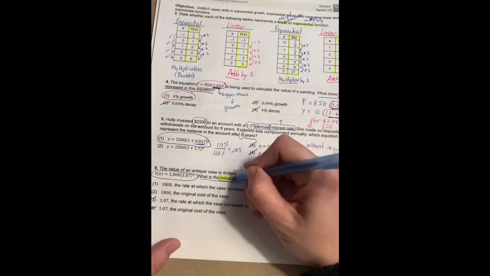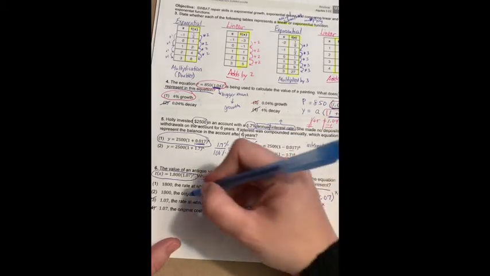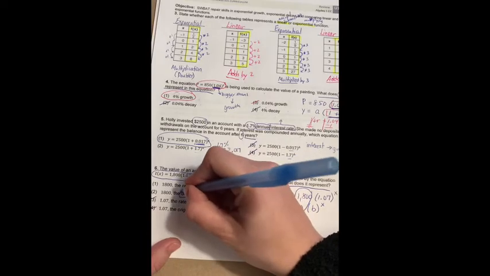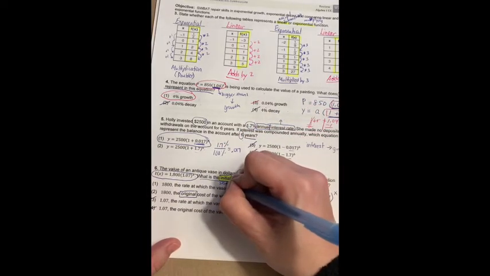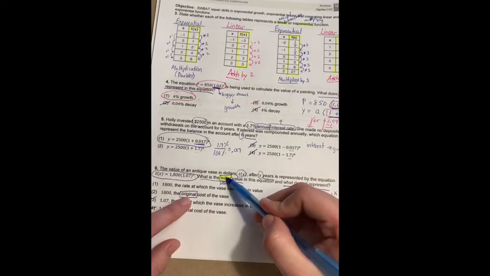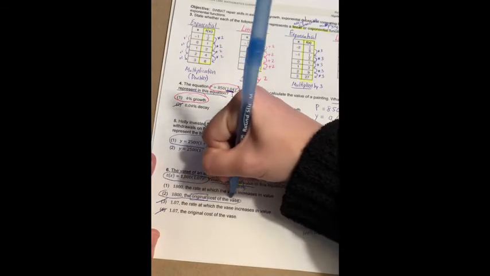Now I got to decide, well, what does that 1,800 represent? Does it represent the rate at which the vase increases in value? Or does it represent the original cost of the vase? Well, initial means the same thing as original or starting point or starting amount. So because initial and original mean the same exact thing, choice 2 is our correct answer.